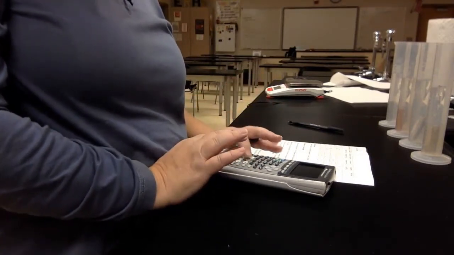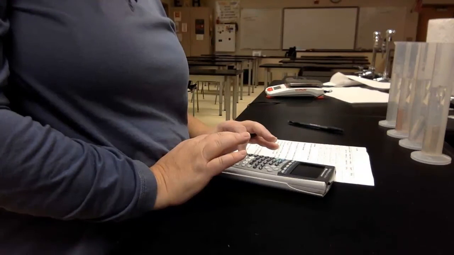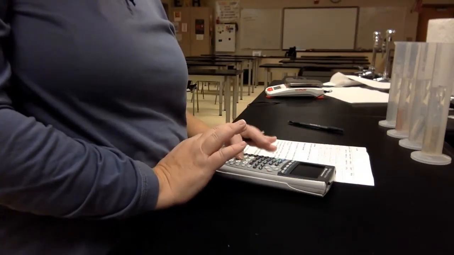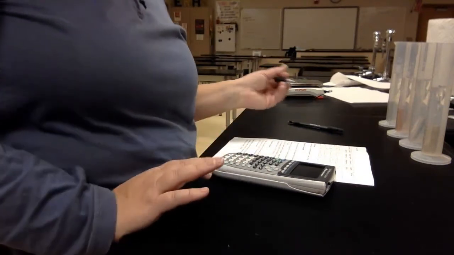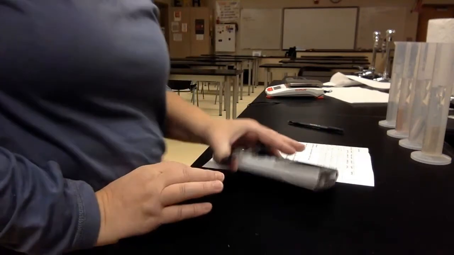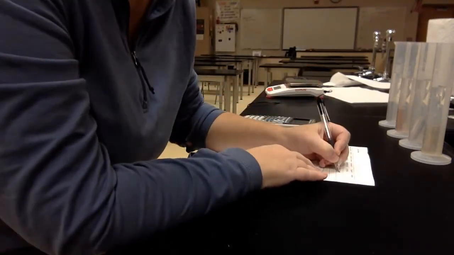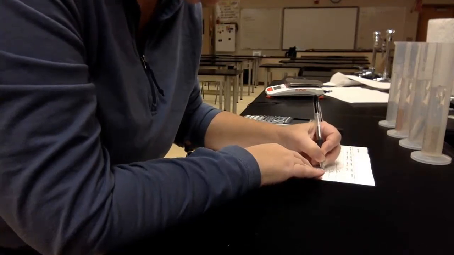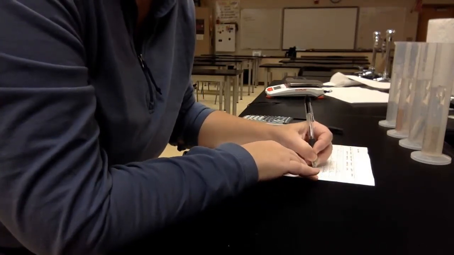53.40 divided by, oops, clear that one out. 53.4 divided by 5.5. I almost did the whole volume, sorry. 9.71. All right. Then I have to do my units, grams per milliliter for all 4 of these. I'll write my units in the same box.